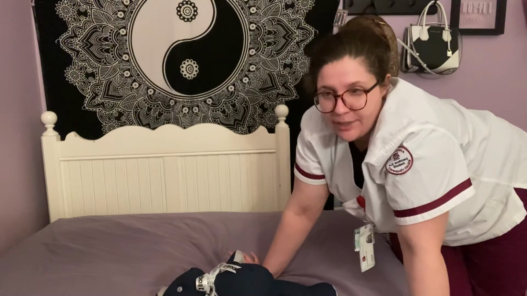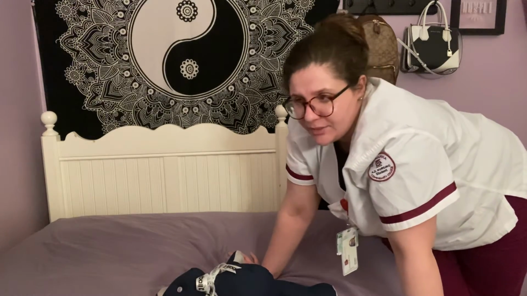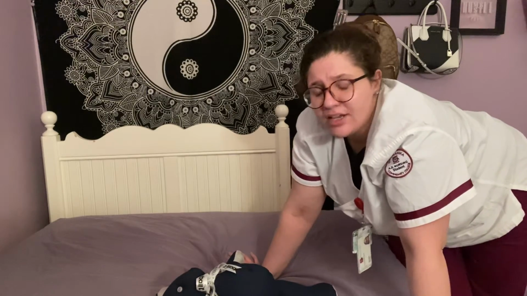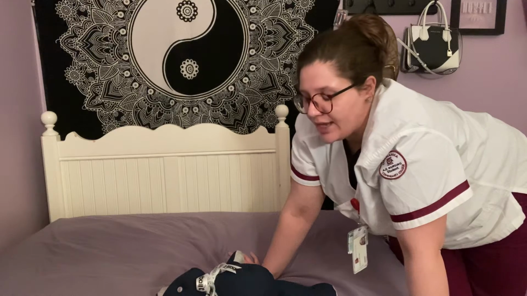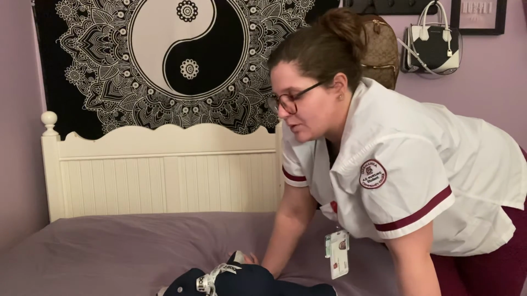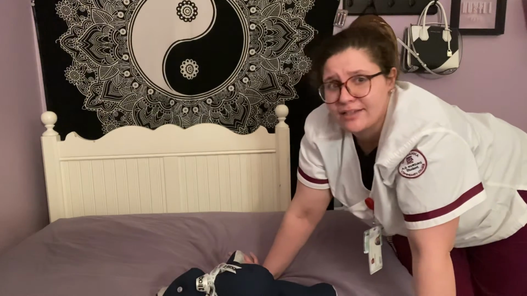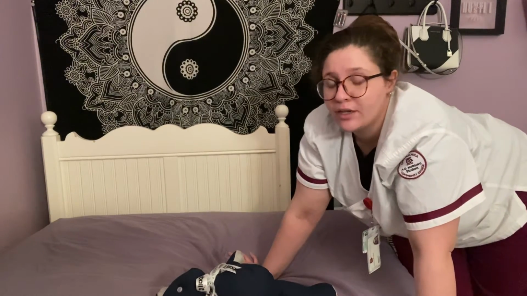I do want to let the parents know about erythema toxicum, which are the red spots or the red acne that the baby can have. I want to explain what that is to the parents, tell them to be aware of it, and just look out for it. If it does come up in my assessment, note it, chart it, and let the provider know.